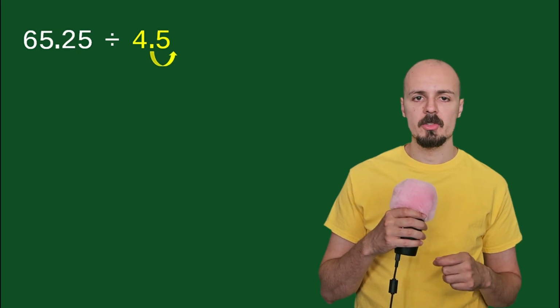Now, last question here, and we have some decimals now. Say we have 65.25 divided by 4.5. One trick I like to use when dividing decimals is to turn the divisor into a whole number. So the 4.5, I'd like to change to be 45. And I can do that by moving this decimal place one spot to the right, or in other words, multiply the number by 10. Now, if I do this to the divisor, I also have to do it to the dividend.